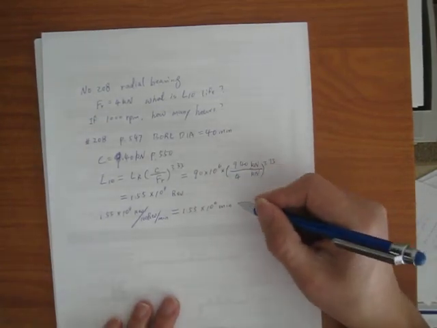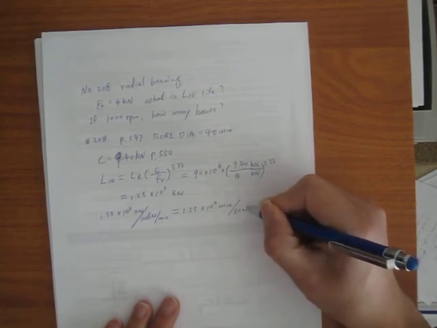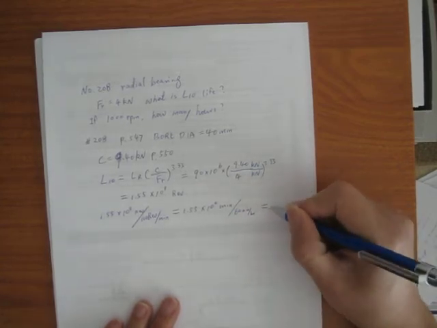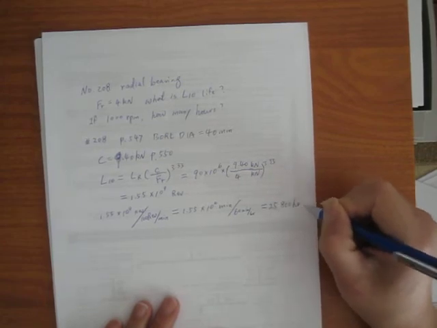Then if you divide by 60 minutes per hour, you'll get 25,800 hours. That's how many hours you can run.